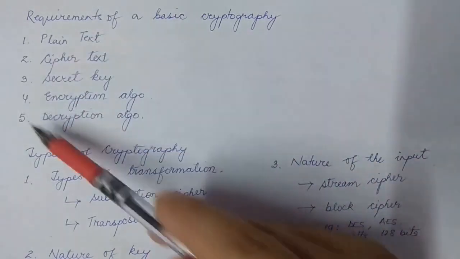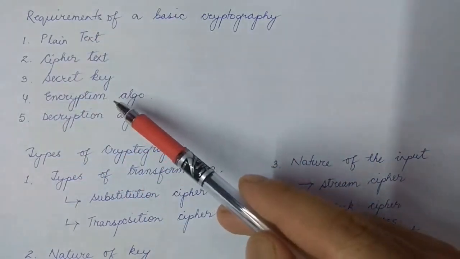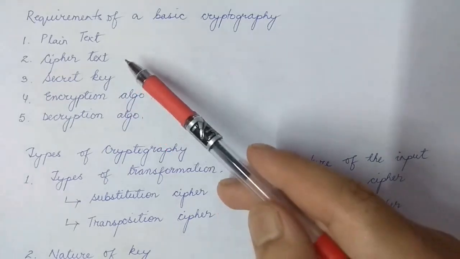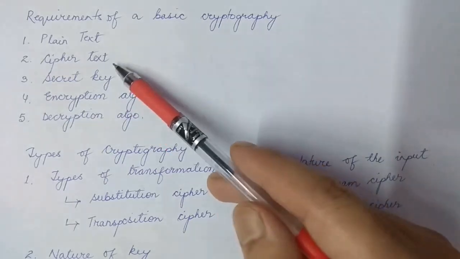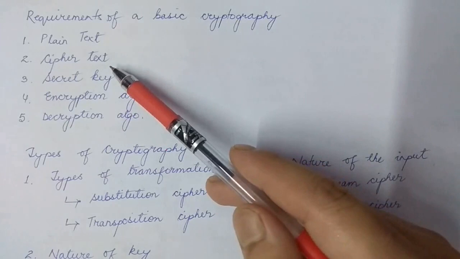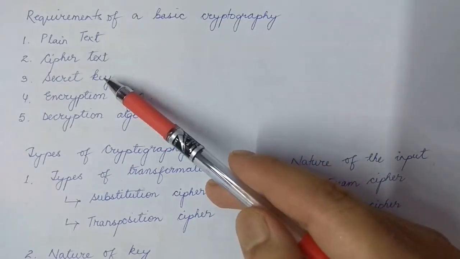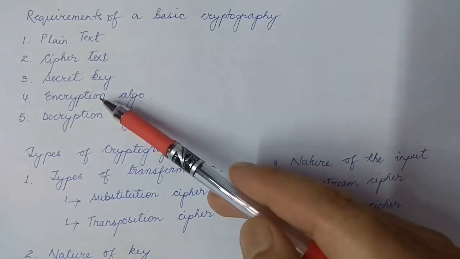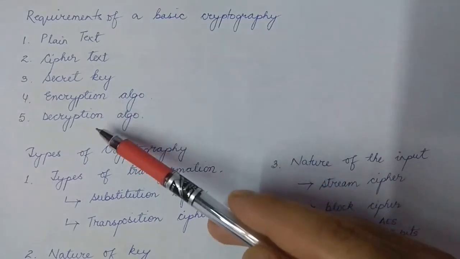So these 5 ingredients are required for a cryptography: the plain text at the sending part, the ciphertext at the sending part as well as at the receiving part, the secret key at both the sides, the encryption algorithm at the sending side, and the decryption algorithm at the receiving side here.